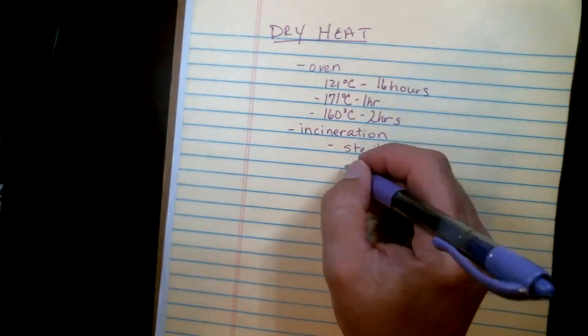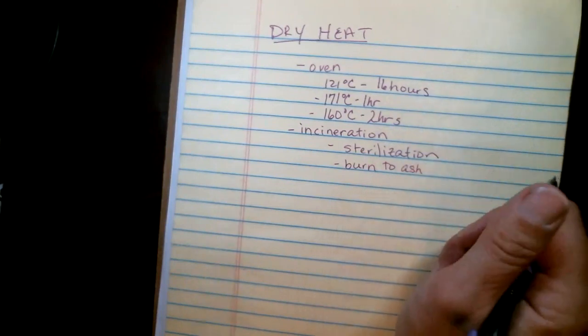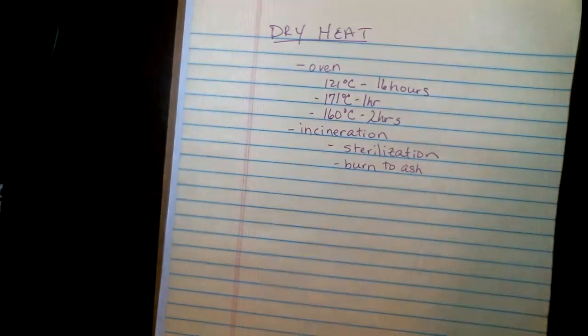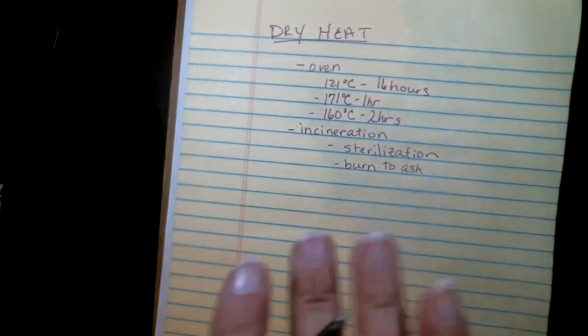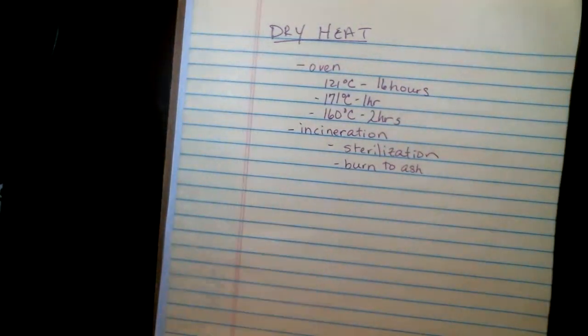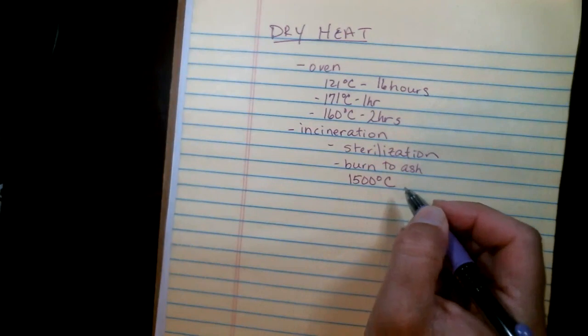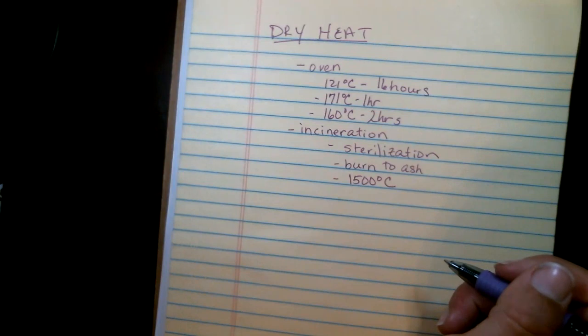Incineration literally means to burn to ash. So what did we do that was incinerating? Well, we took our inoculating loops and we would run them through the flame back and forth until they reached a proper heat. So remember I said wait until they turn red? When they turn red, that means that they are properly sterilized. When metal glows red, it is 1500 degrees Celsius. That means you have burned everything to ash.